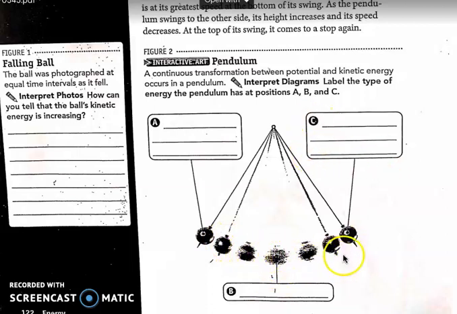At B, where the ball is at the very bottom and has no height, but it's still moving. And then C, when the ball is at the top again and stops for a brief second. Which one of these are kinetic and which one of these are potential? Okay, pause the video and label them now.